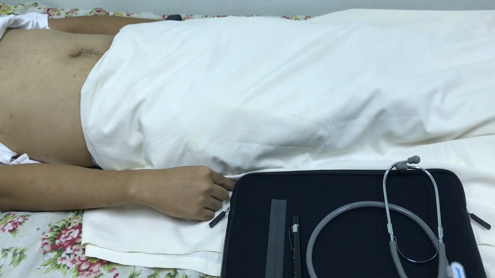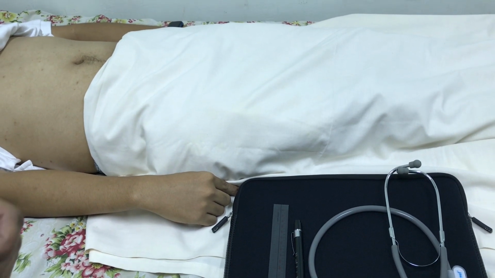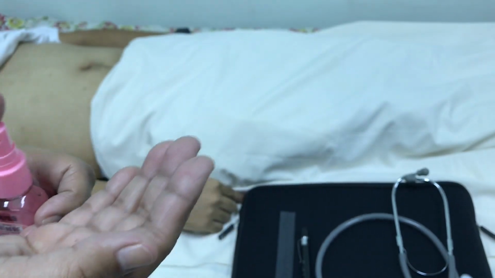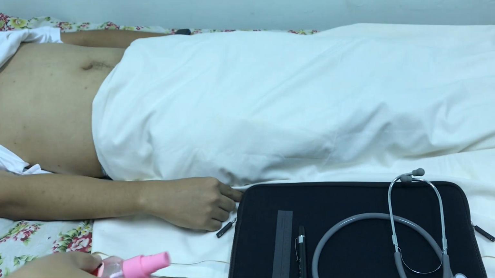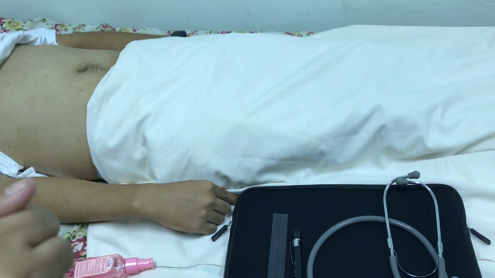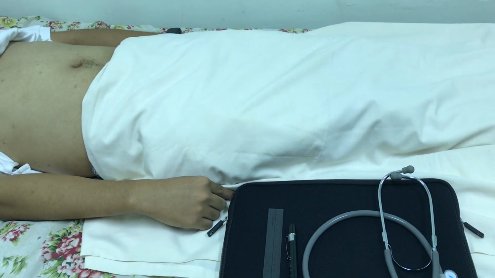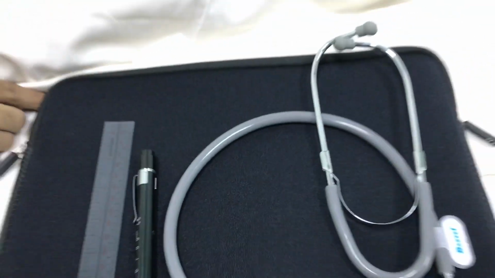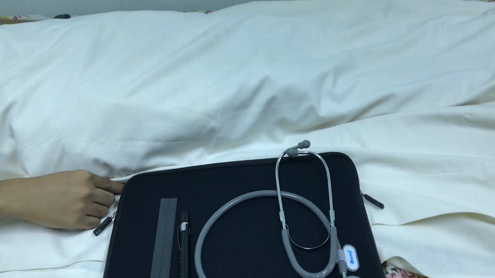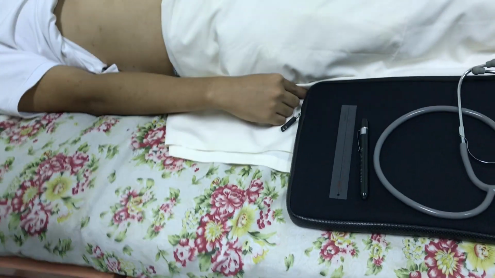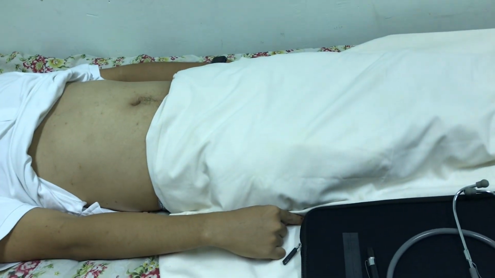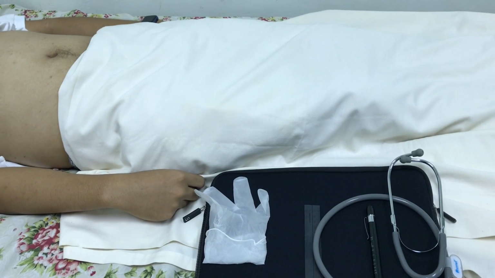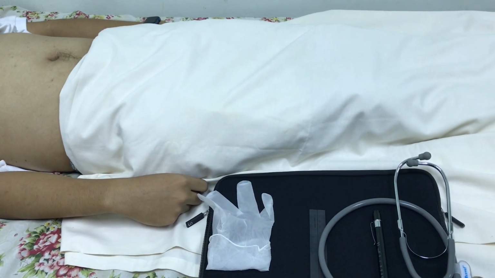So first, we have to perform hand washing. This time, we are going to disinfect our hands with a sanitizer or an alcohol. Second, we are to gather the materials needed. Third, we have to explain the procedure to the client. And fourth, we are to ask the client to put on a gown. And now we are ready to assess the abdomen of our client.